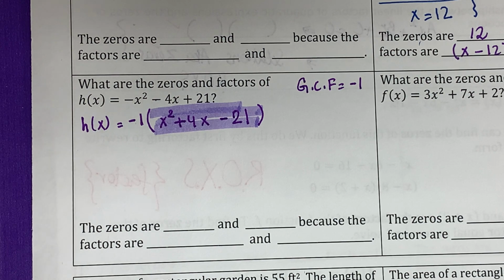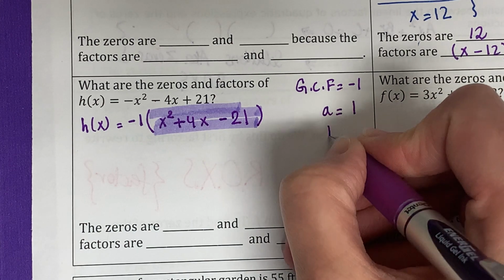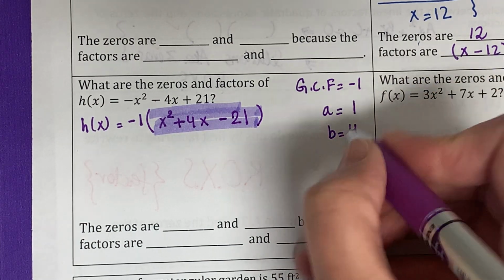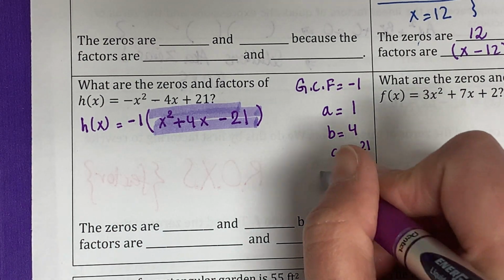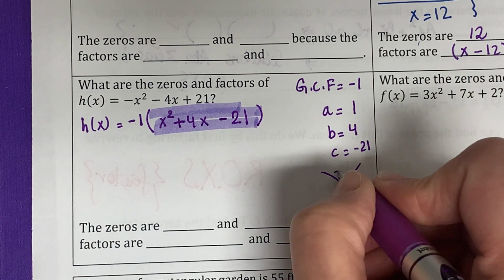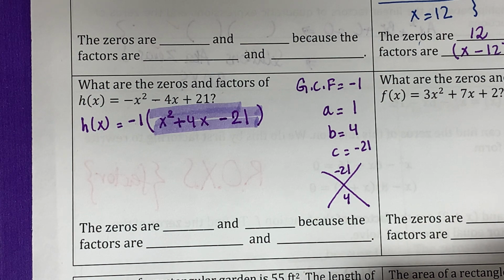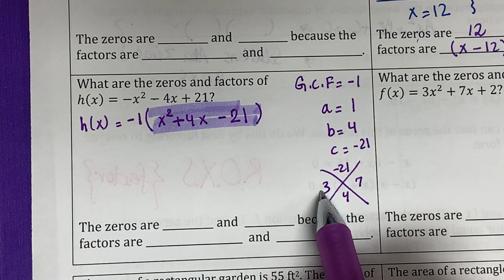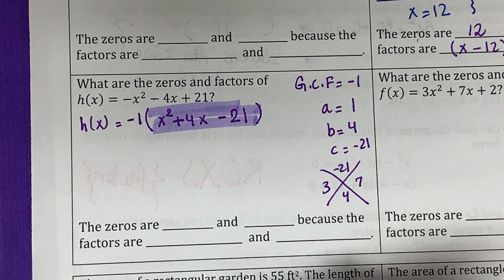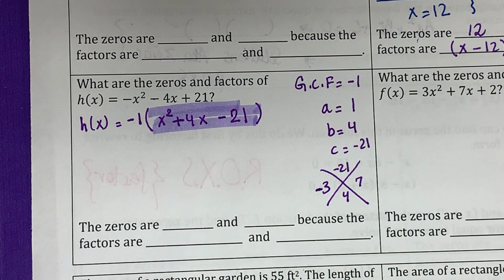using the X puzzle method. So now a value is 1, b value is 4, and c value is negative 21. So my X puzzle is a times c, negative 21, on the top, b is 4 at the bottom. What two numbers? 3 times 7 is 21. 3 times 7 is 21, and 3 minus 7 is 4 as well, but I need a positive number. So here you go, 7 minus 3 is a 4.